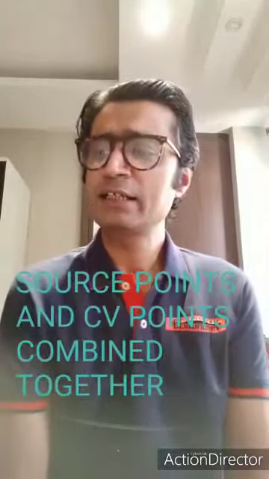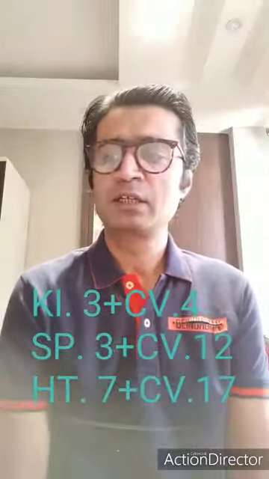When we combine Kidney 3 with CV4, it can treat exhaustion and impotency. When we combine SP3 with CV12, it can treat chronic gastritis, and Heart 7 and CV17 together can treat palpitation. Heart 7 and CV17 together can treat bronchitis. So these are combinations of source points plus CV channel points.